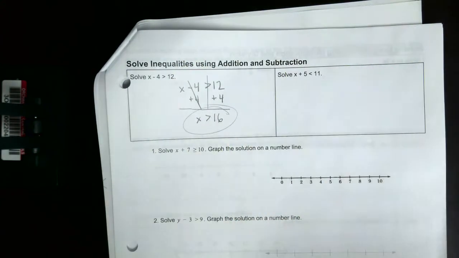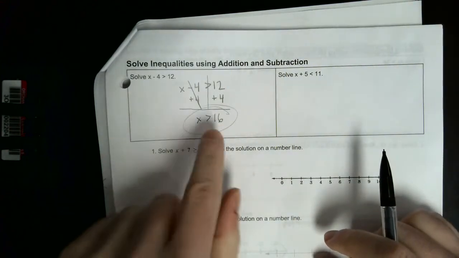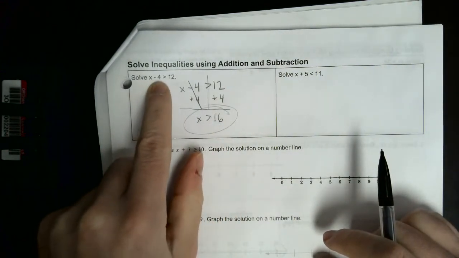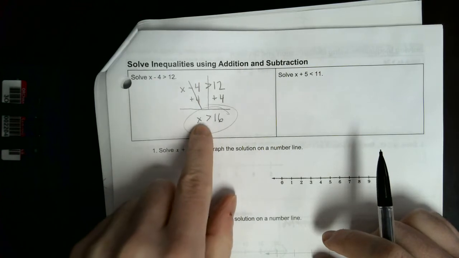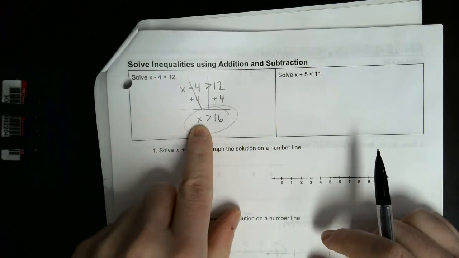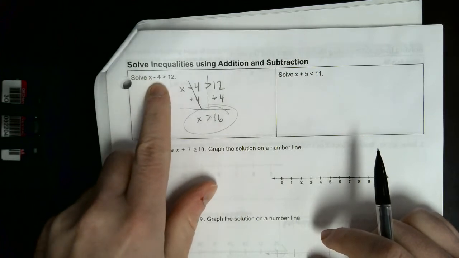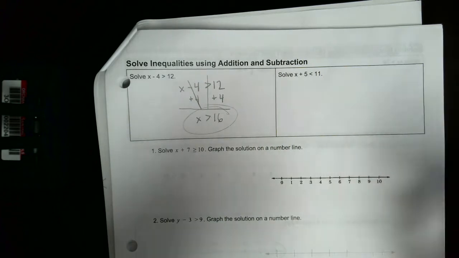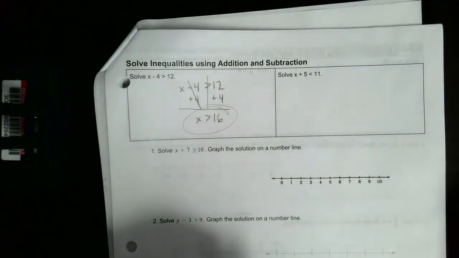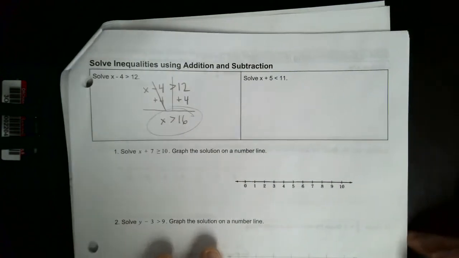Now, one way you can kind of check it without writing it down, though, this is a good idea, is to actually put 16 in there. 16 minus 4, well, x actually has to be greater than 16. So let's try a number greater than 16. Let's try 17. See if it works. 17 minus 4 is 13. 13 is greater than 12. So that checks out. Any number greater than 16 would work. But that's how you would solve an inequality.